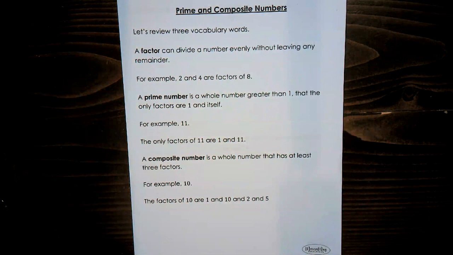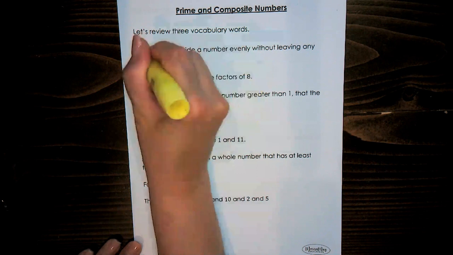My name is Dr. Marissa May, and we'll be looking at prime and composite numbers in this lesson. I think it's important to start out with some terminology that will help us as we move forward in these concepts. And the first one is a factor.